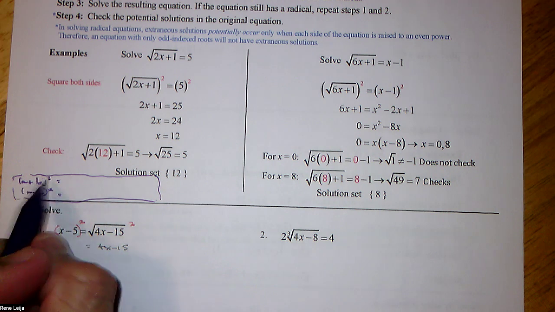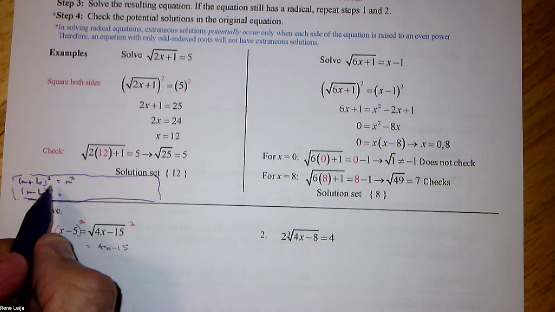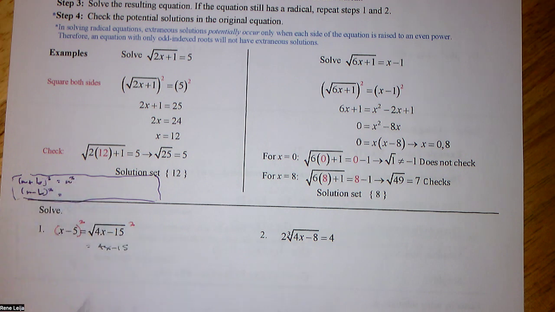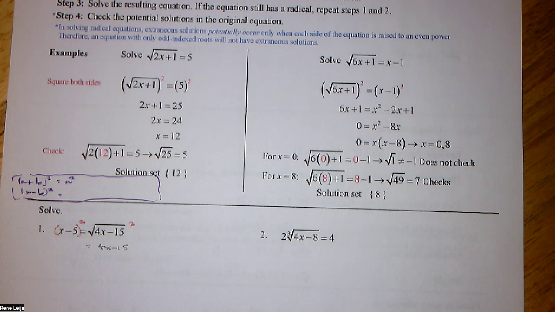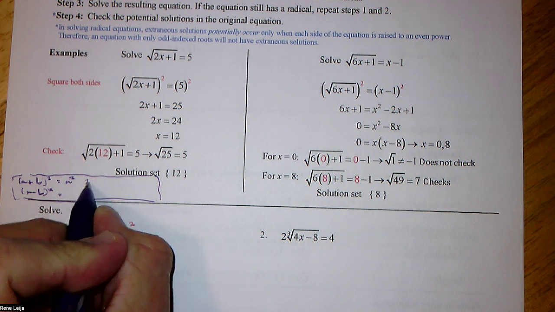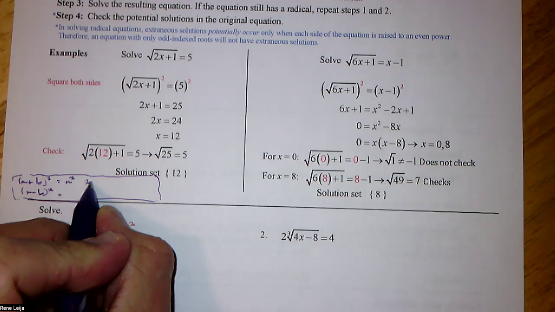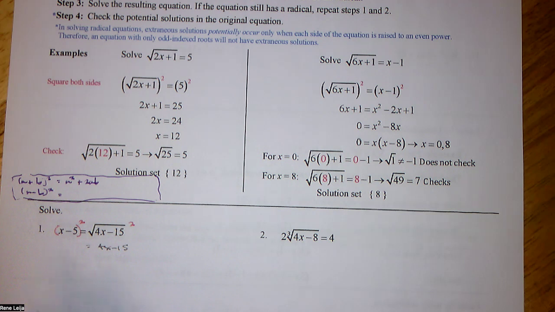You take the a and square it. Now, my middle term for these squares of the binomials is always a 2ab. So I need a 2 times A times B, and B is positive. So that's a plus 2AB.